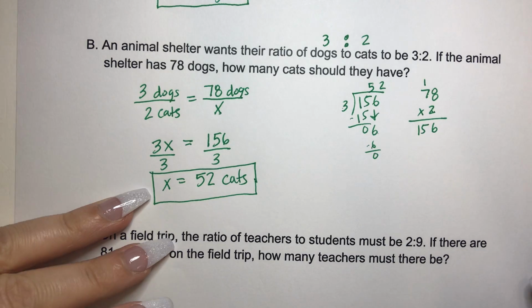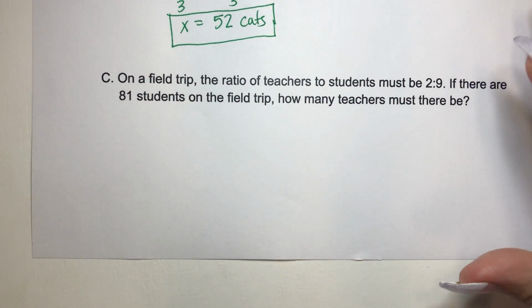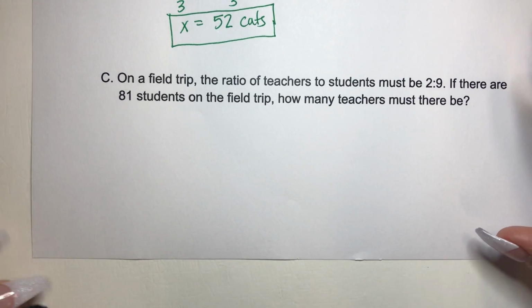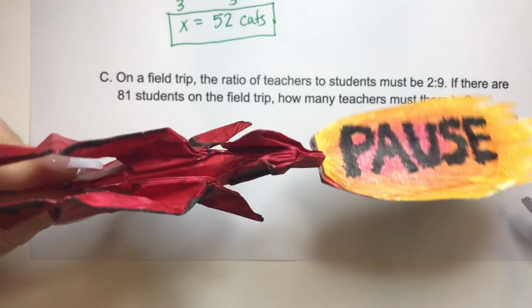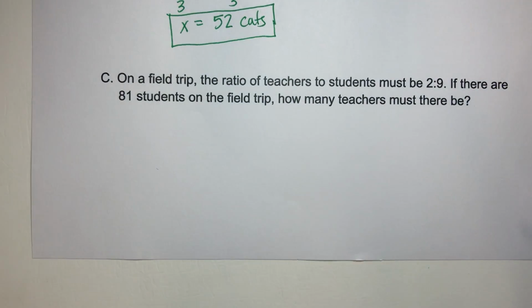Here I want you to try C on your own. Here is my friend the pause dragon, reminding you to pause your device. Go ahead and work out C. When you get done, press play and we'll talk about it together. All right, see you in a bit.